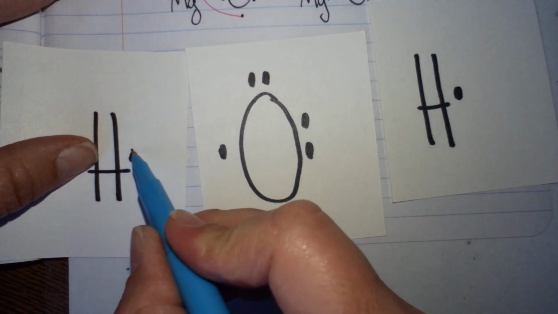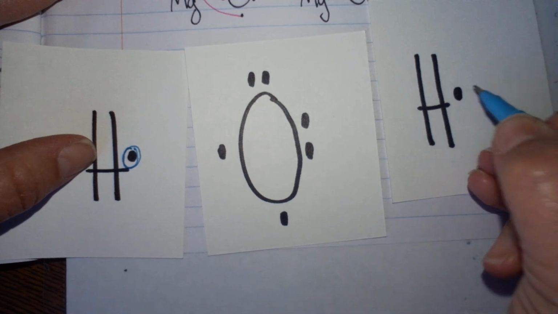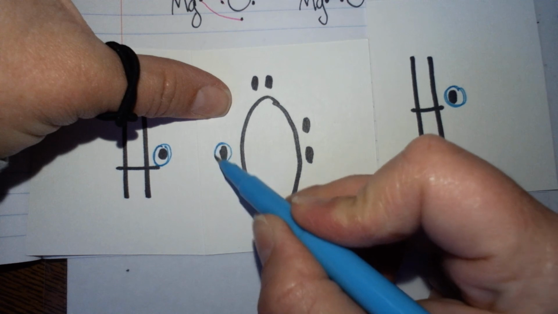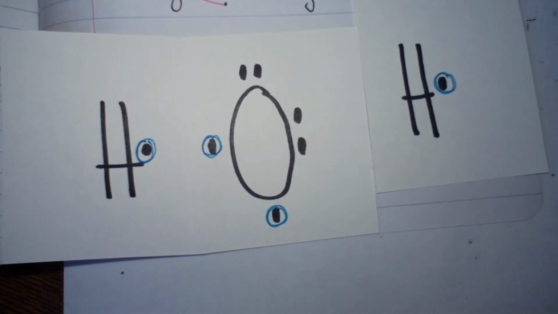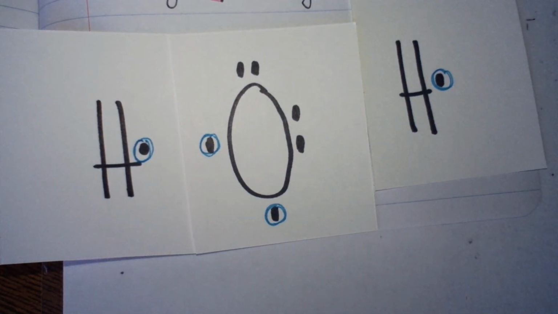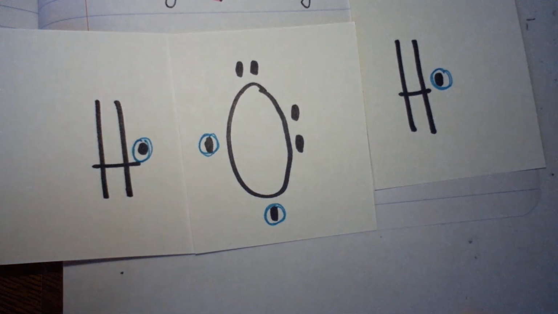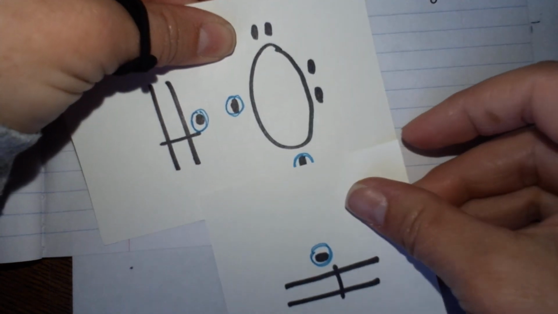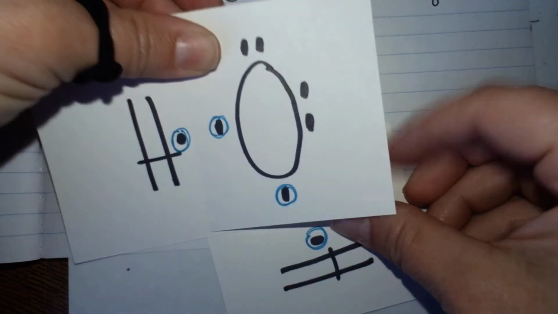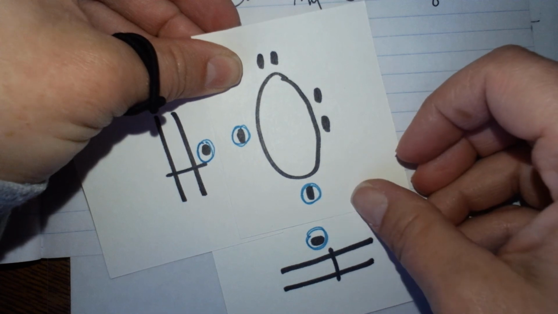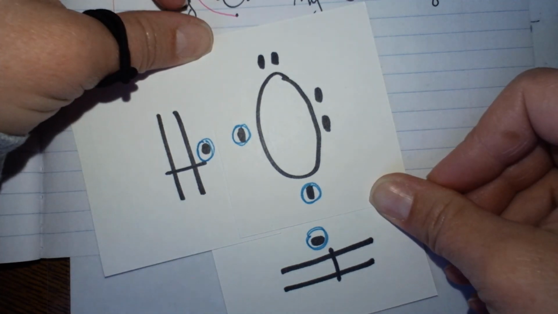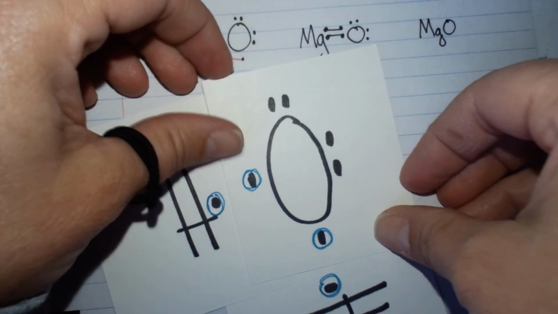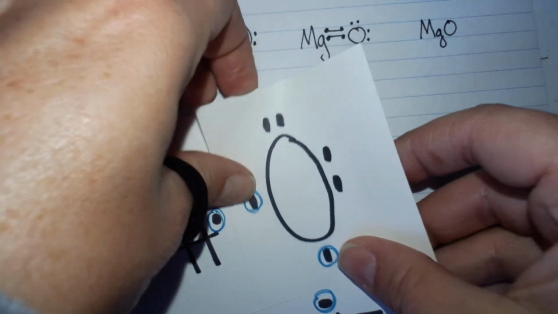If hydrogen has a lonely electron here, on both of these hydrogens, and oxygen has 2 lonely electrons, what's going to happen there? These guys are going to become buddies. And then these guys are going to become buddies. And we have water. Alright, so let's go ahead and draw that one in our notebook too.